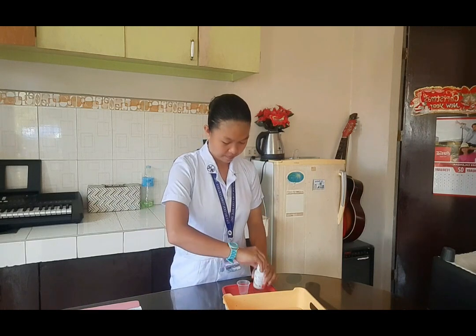This time, place package unit dose capsules or tablets directly into the medicine cup. Do not remove the medication from the package until at the bedside.